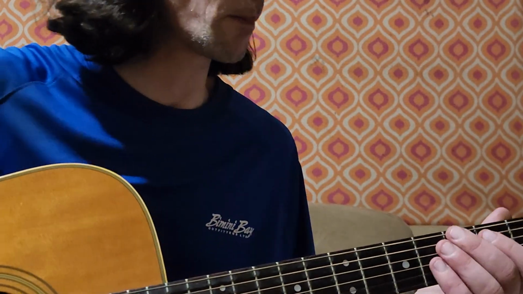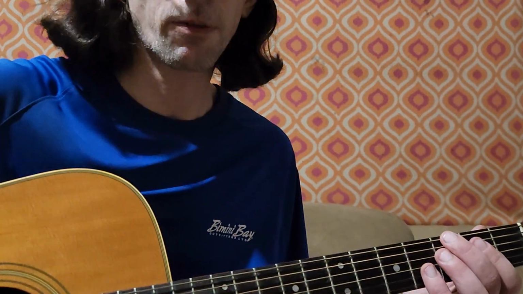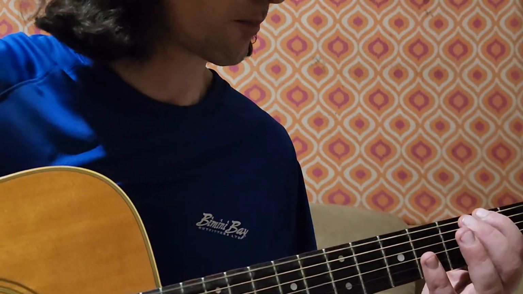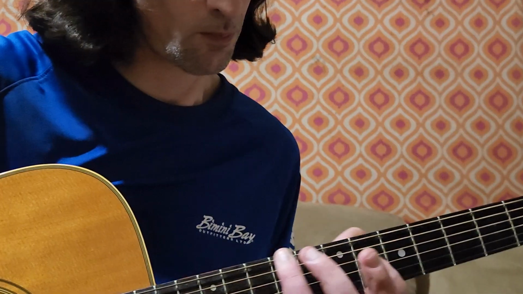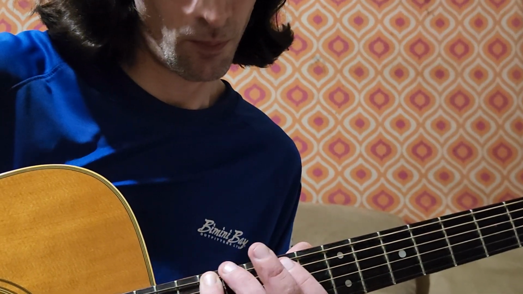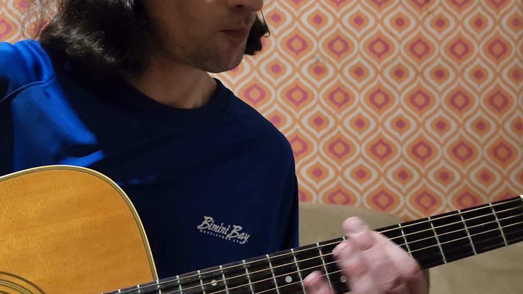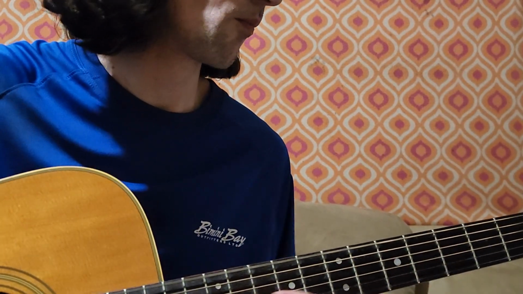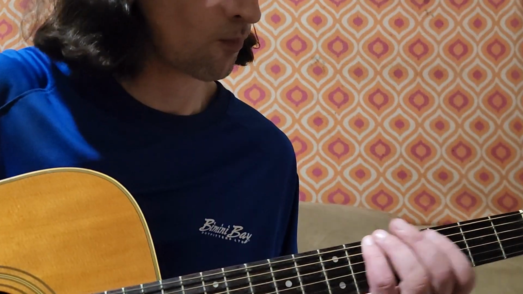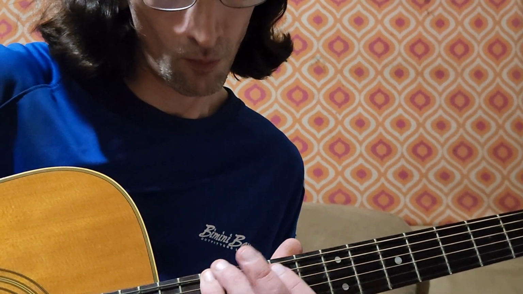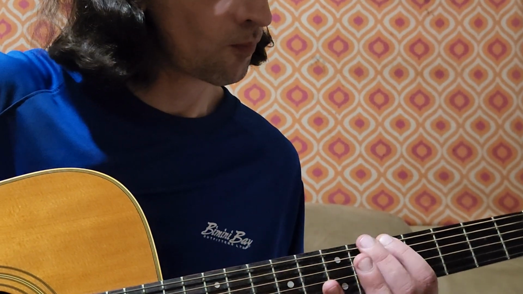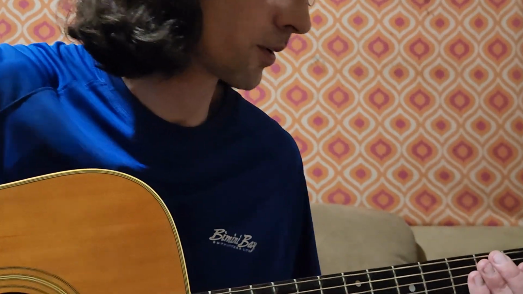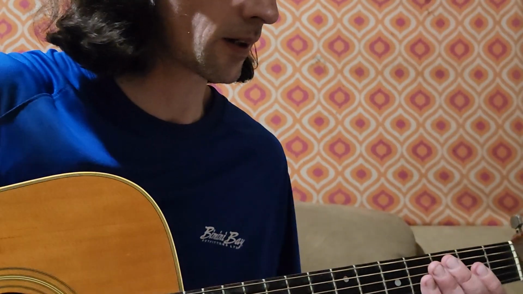Again, this is why we put the minor in it. This is why we flat that F sharp note to an F note, so we get that. Doesn't have the chromatic in it.